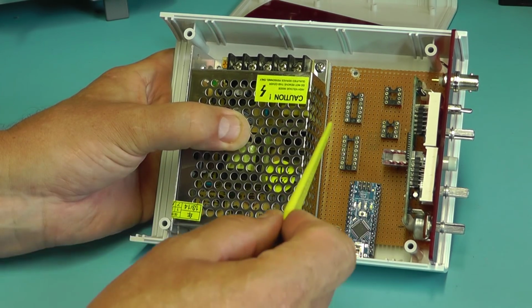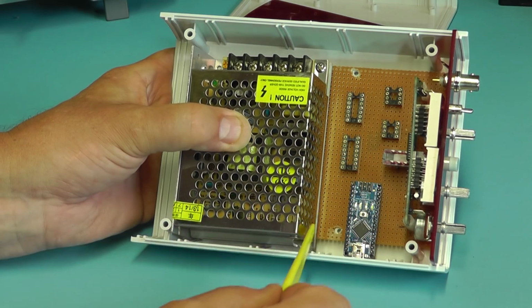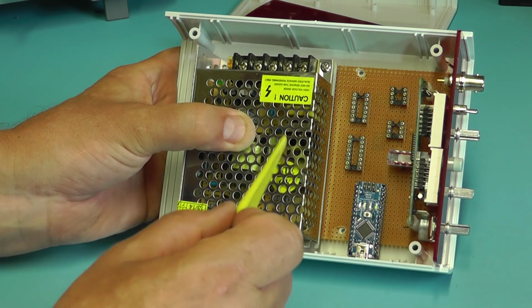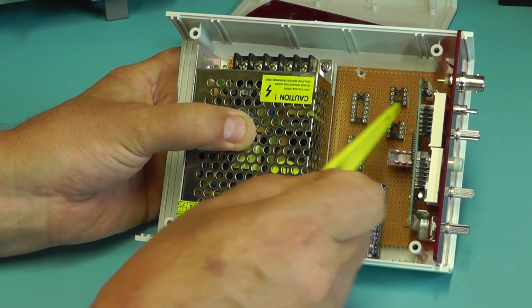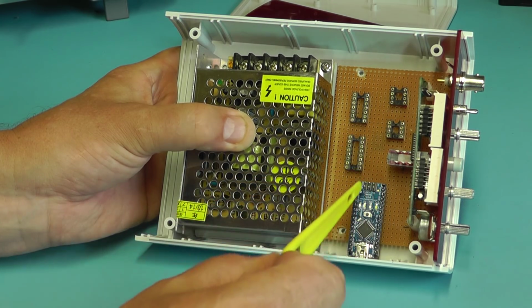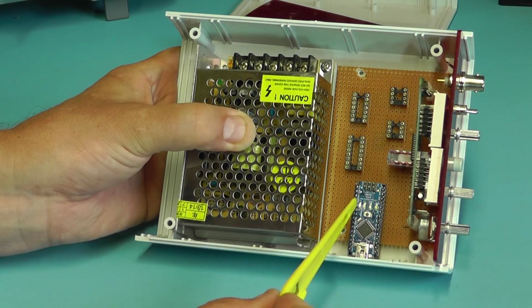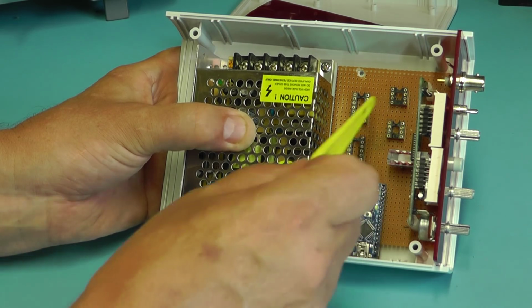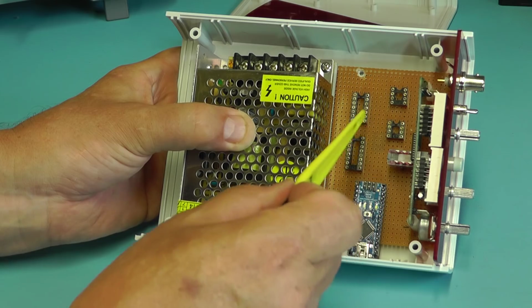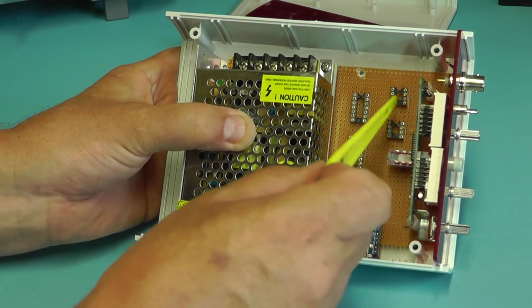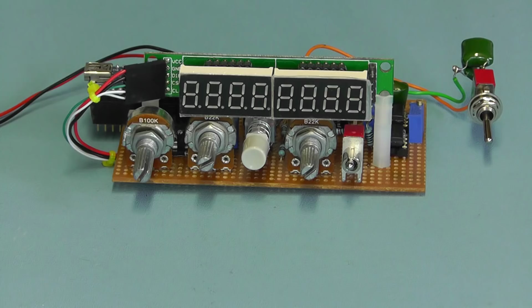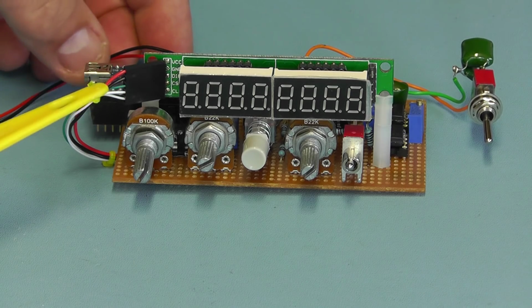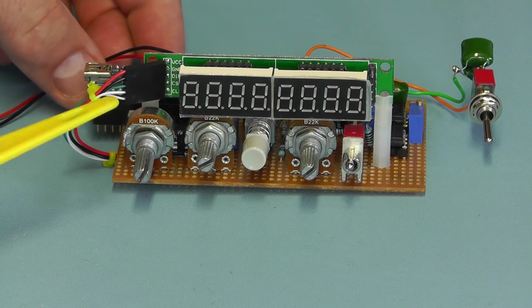So let me go away. What I'll do now is cut the matrix board down to size so I can fit the switch mode power supply in the project box, and I'll fix some of these permanently onto the matrix board, and then put some of the wiring in and position some of the little presets, and then we'll come back and have a look. Well, here you can see now the board with all the components fitted and wired up.